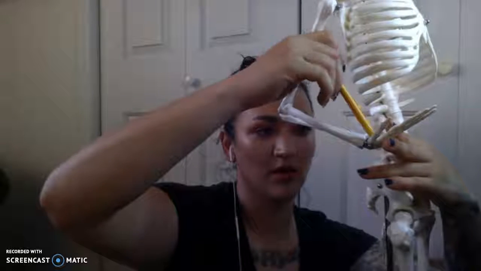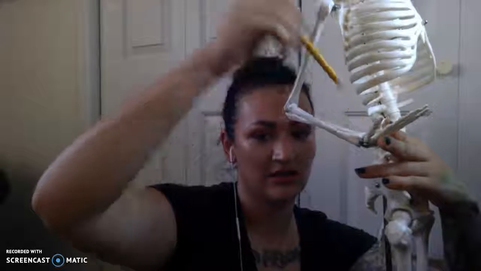the pisiform, and then working back towards the thumb, you have the lunate and the scaphoid. And the scaphoid will sit right just slightly medial from the edge of the lateral border of the thumb. And then we'll go into the fingers.